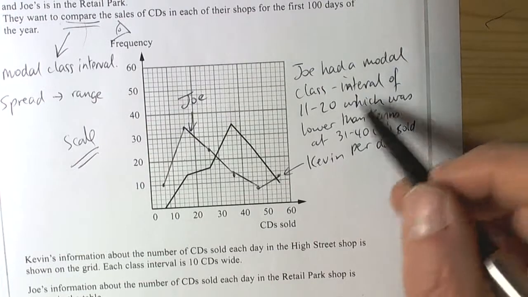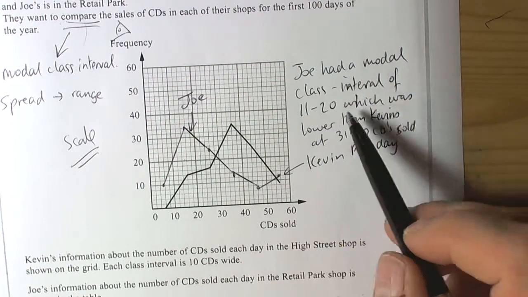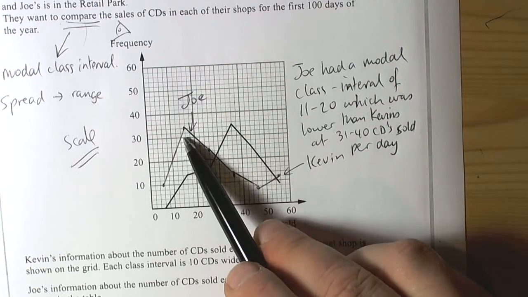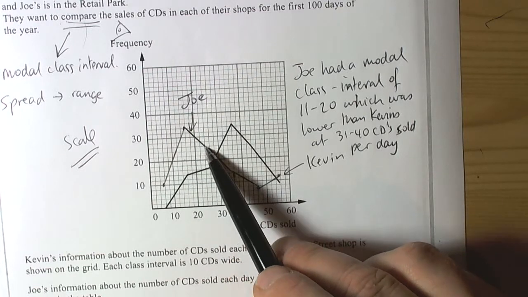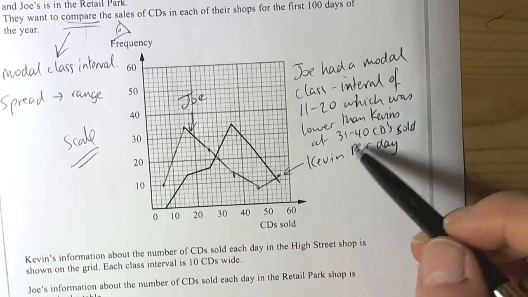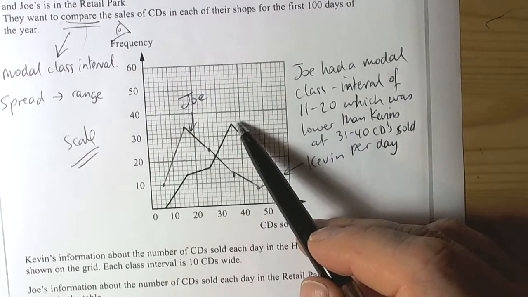So that's one measure of comparison. We've compared the modal class interval, and so Joe has mostly sold less per day than what Kevin did. Joe's modal average is lower.